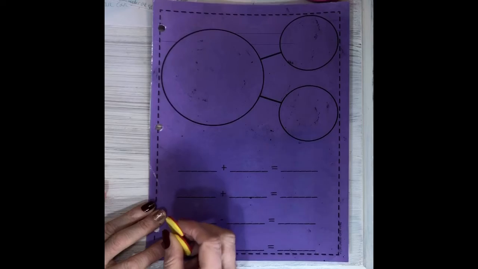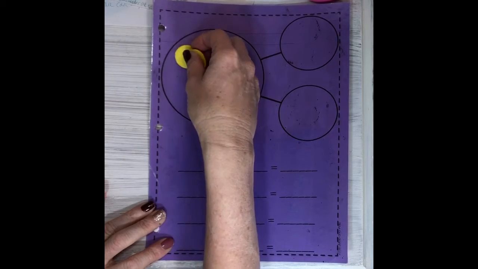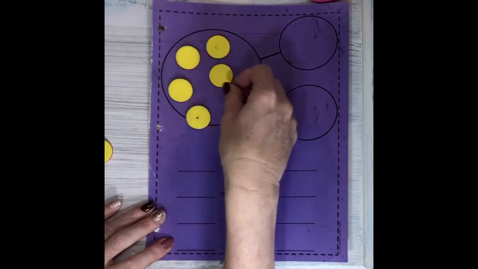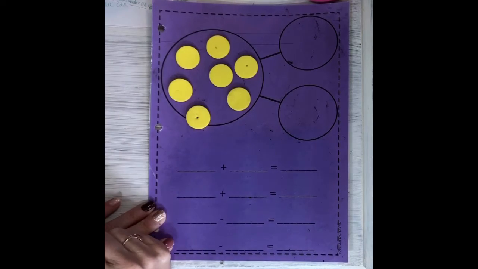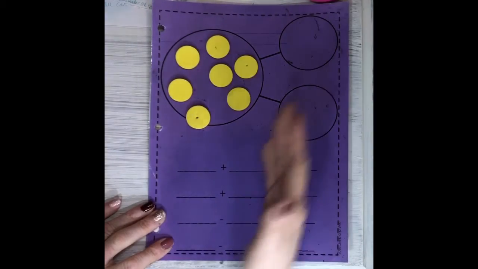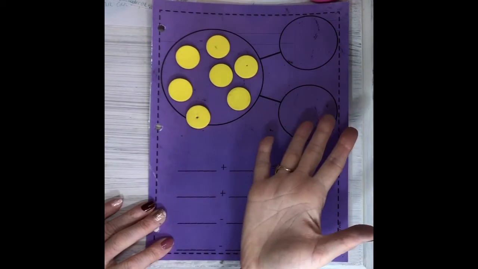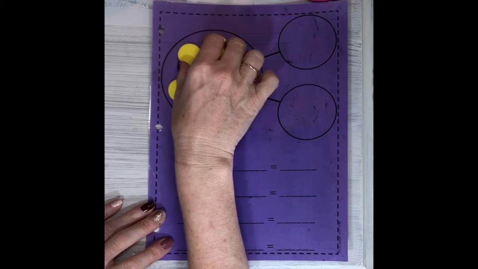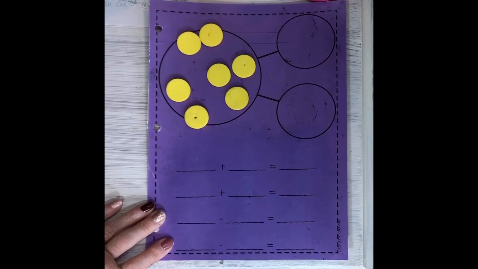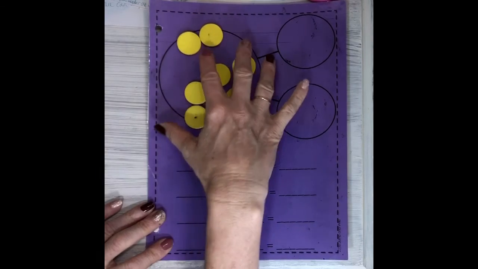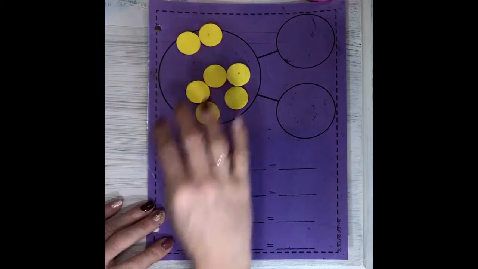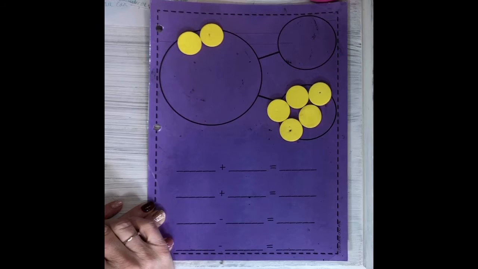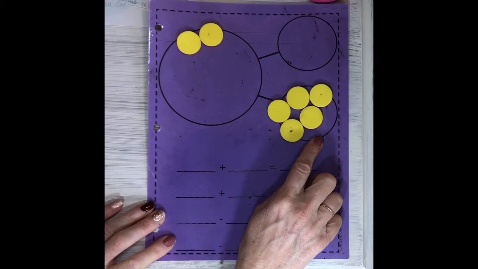So we said there were 7 lions on the hilltop. So let's start with 7. 1, 2, 3, 4, 5, 6, 7. Now I told you some of them left to go look for food. How many left? We don't know. But we do know that there were just 2 lions left on the hilltop. So that means that all of these lions must have gone to look for the food. So I'm going to move them over. That was the missing part that we didn't know, how many went to look for food.